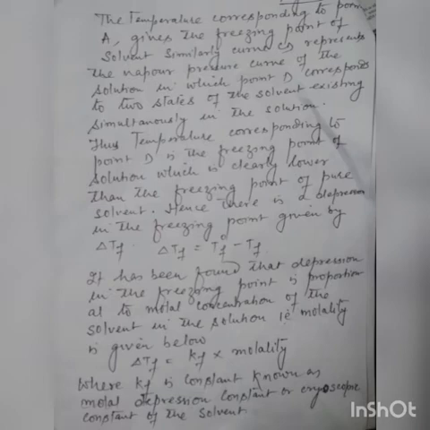Hence, there is a depression in the freezing point given by delta Tf. Delta Tf is equal to T naught f minus Tf. It has been found that depression in the freezing point is proportional to the molar concentration of the solute in the solution. Molarity is given below.